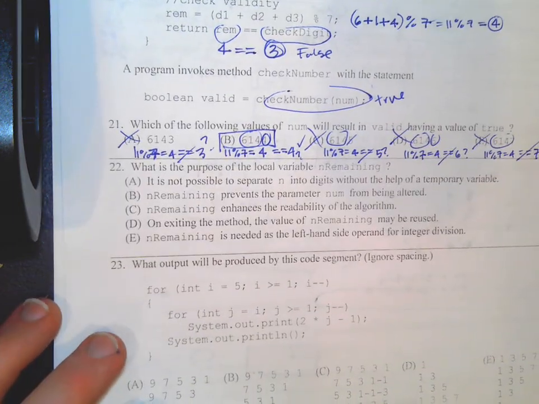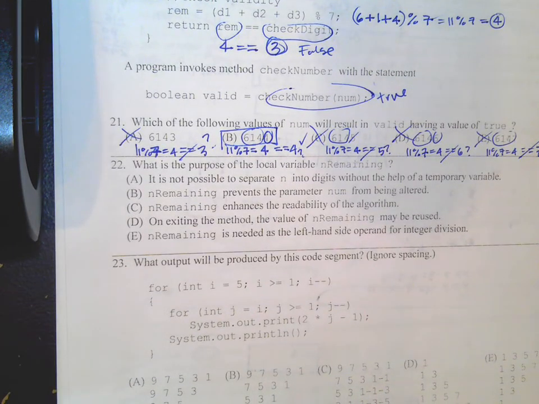22. What is the purpose of the local variable inRemaining? So in that code, what does inRemaining do? Well, I think it holds the rest of the digits. One option says it is not possible to separate n into digits without the help of a temporary variable. So it's saying we need to keep what's left to be able to get each next digit. Sounds good, but a lot of these might sound good. Another says inRemaining prevents the parameter num from being altered.